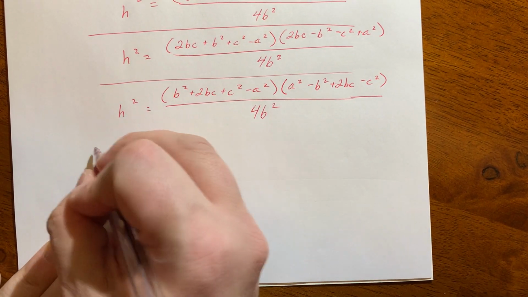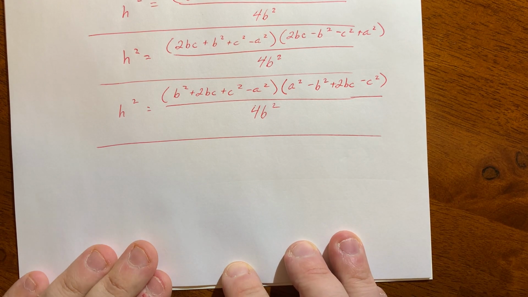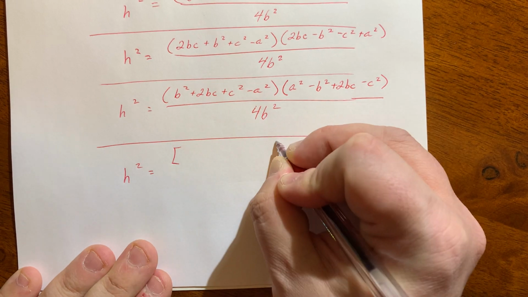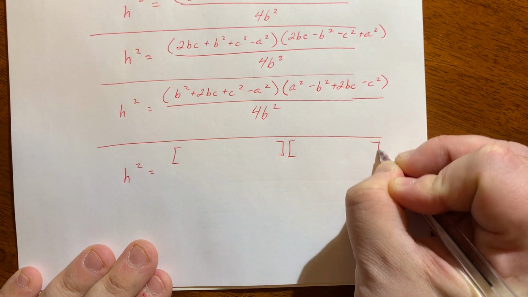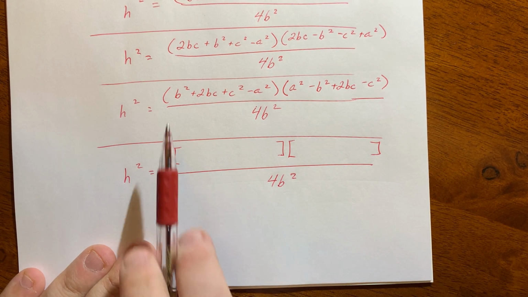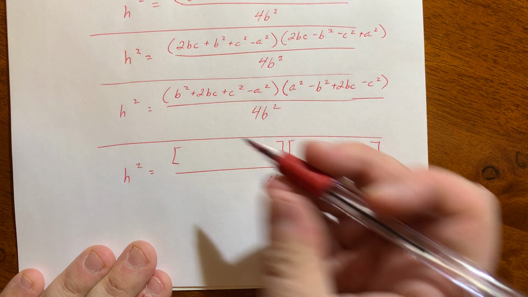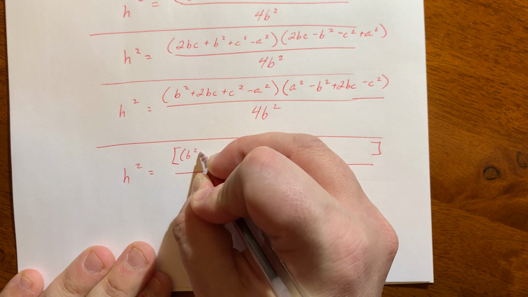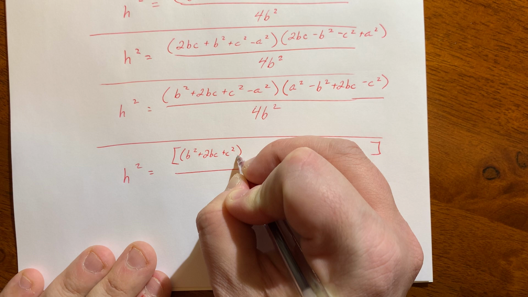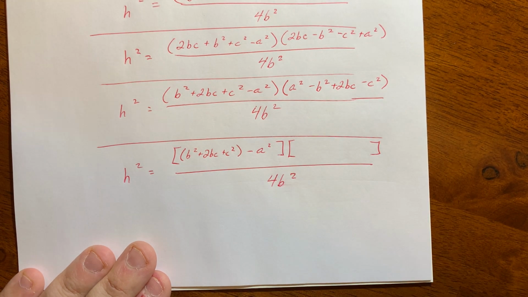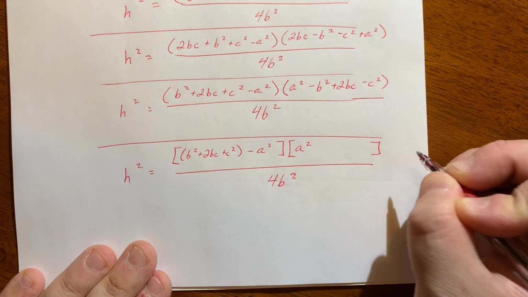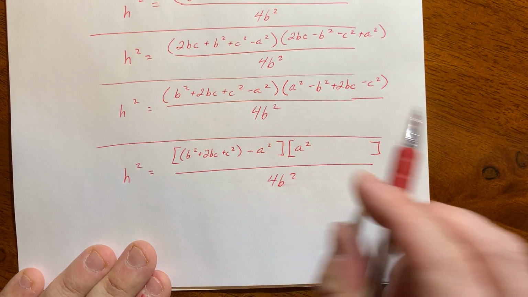And now the associative property is going to come into play. I'm going to group things together. So on the left-hand side of these two DOTS questions that I've been rearranging, what I'm going to do is I'm going to group the b's and the c's together. So b squared plus 2bc plus c squared. That's isolated from the minus a squared. And I'm going to do that over here as well. The a squared, I'm going to isolate from this.